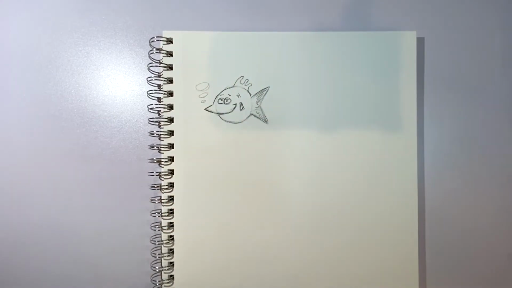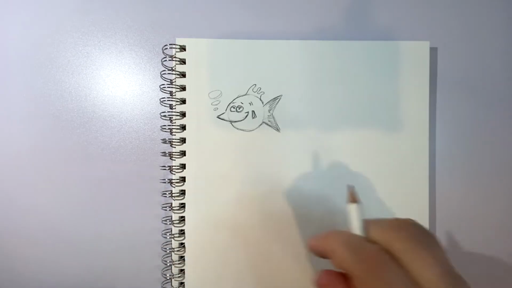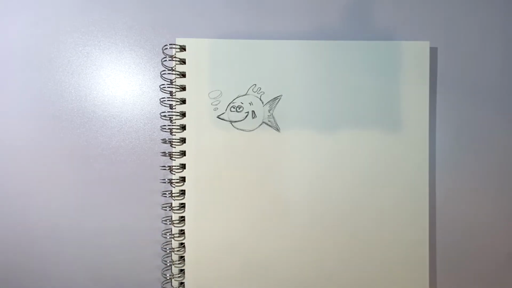Okay, so that's one way we can use shape to draw characters, and that helps us someday. We're not going to do it right now, but someday when we draw from memory, shape can help us remember things better than having to memorize all those separate individual lines. We can just break it down with shape.